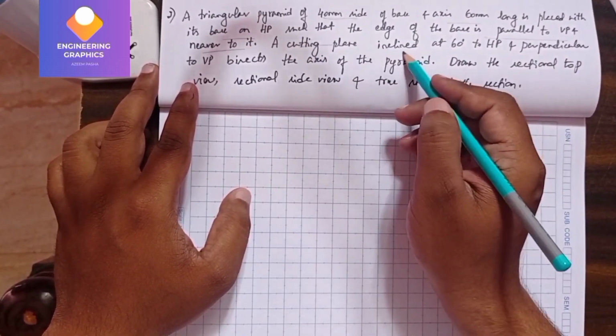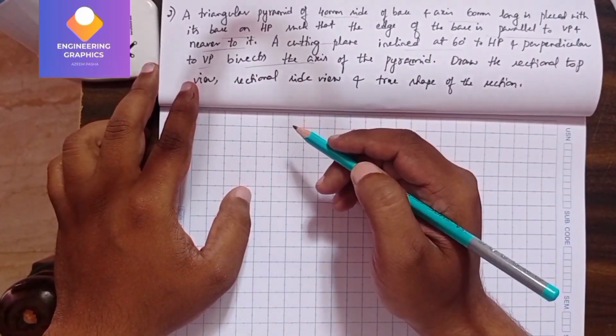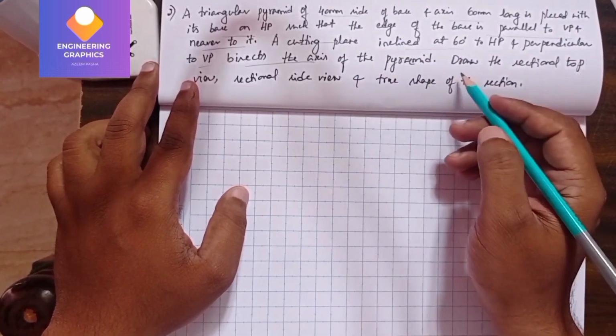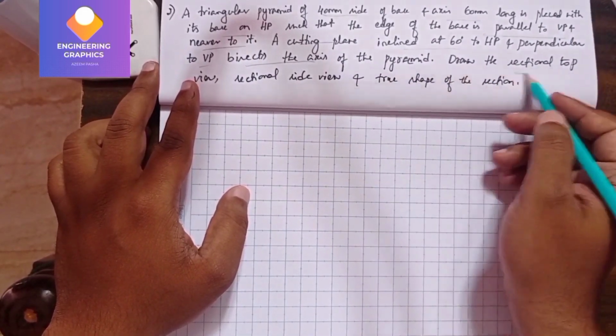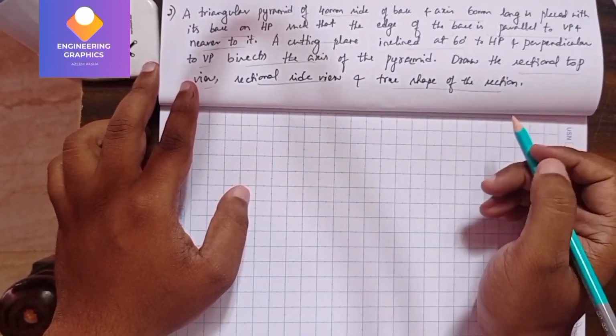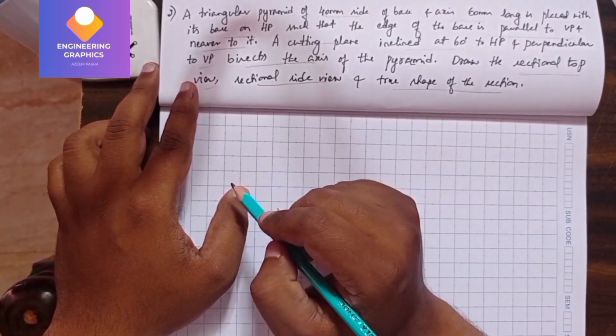Now the cutting plane is inclined at 60 degrees to HP and perpendicular to VP, and bisects the axis. Bisects the axis means it is exactly cutting at the midpoint of the axis. Draw the sectional top view, sectional side view, and true shape of the section. The extra thing they have asked here is the sectional side view.